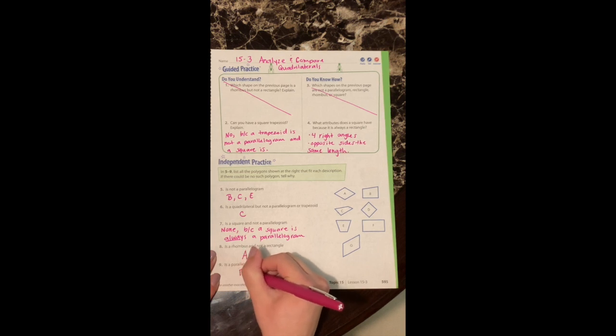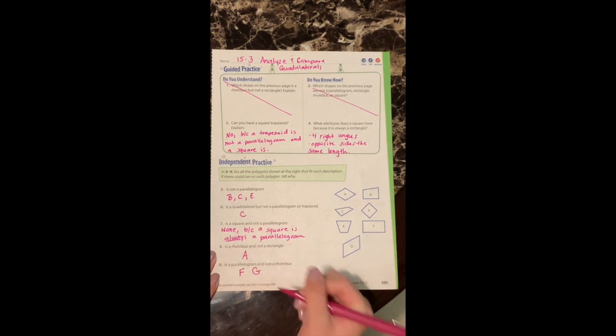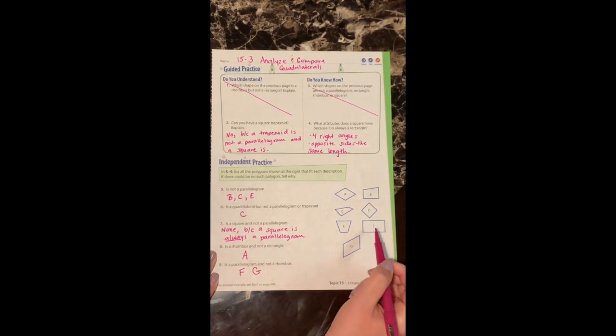So number 9 says, is a parallelogram and not a rhombus. So that means that it can be a parallelogram that is a rectangle. So which ones do you think? That one was F and G. Because I can call both of these parallelograms, but they're not a rhombus because all the sides are not the same length. Okay? Nice job.